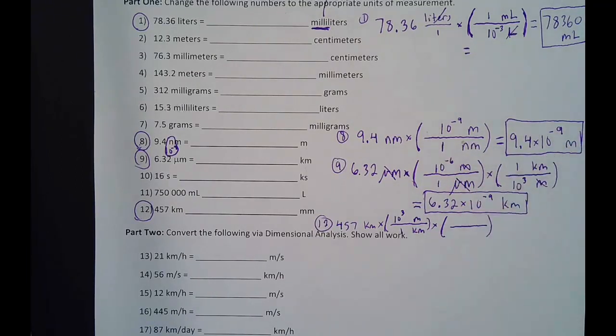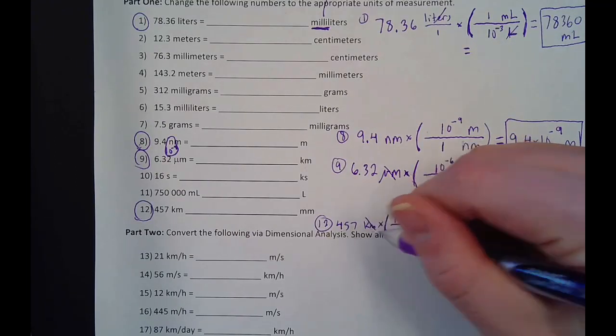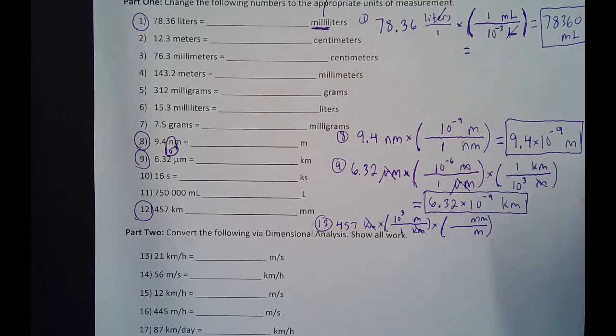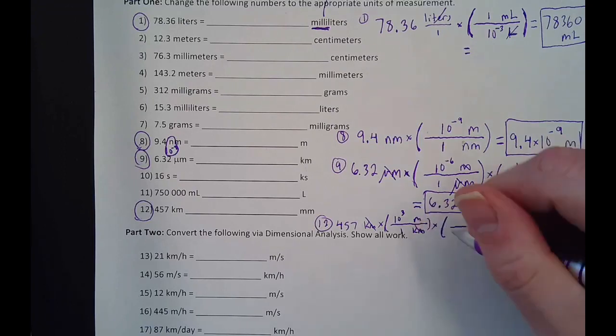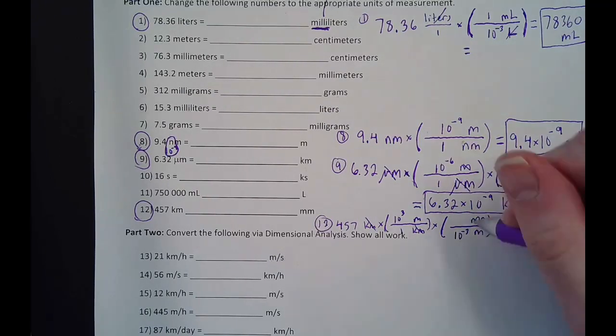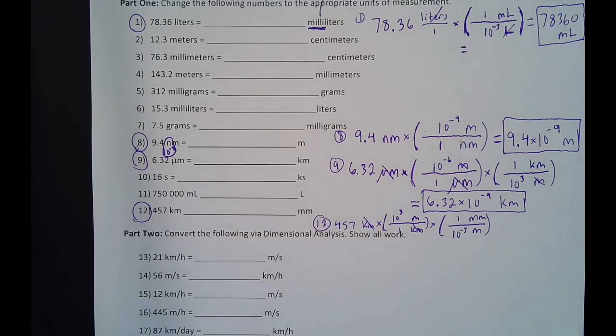I want millimeters, and I have meters, so I need this meter to cancel that meter. Put it in the denominator. This little m stands for 10 to the negative 3, so I need to include 10 to the negative 3 in my denominator.